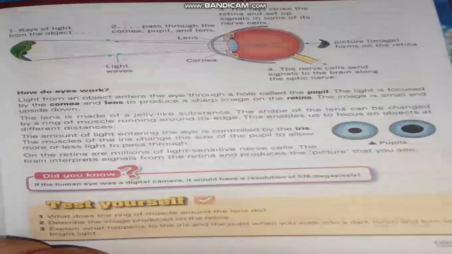This became possible due to the presence of millions of light-sensitive cells present on the retina in collaboration with the nerve cells, as nerve cells interpret signals from the retina and finally show you the exact image which we see in our daily life. Whenever we see around us, we see the actual and real image. On this page, the composition of the lens has also been mentioned, that the lens is a jelly-like substance. Now a question arises: which thing is responsible for changing the shape of the lens? So the answer is the ring of muscles.